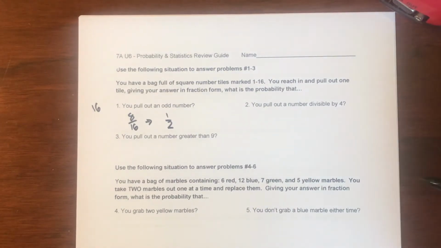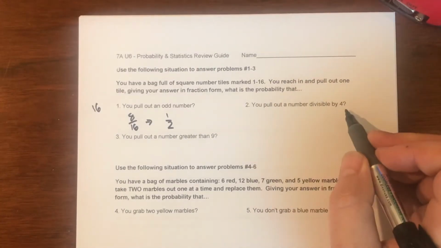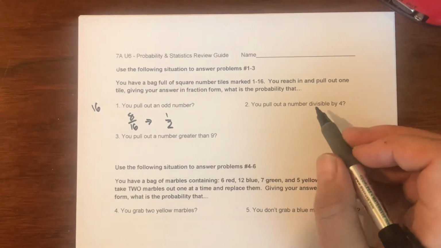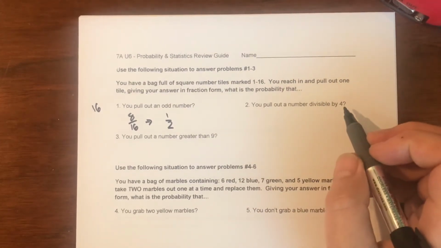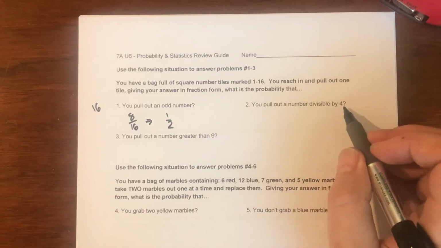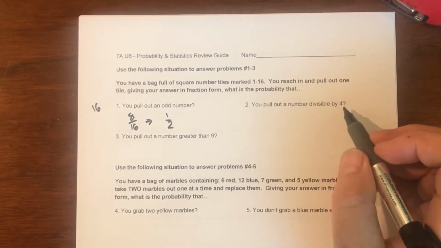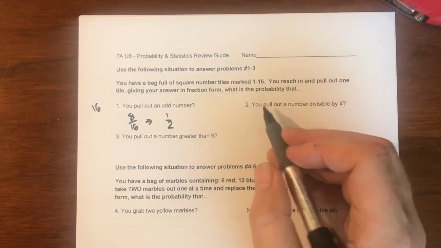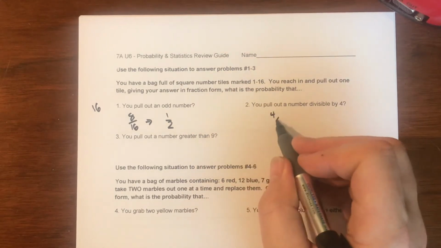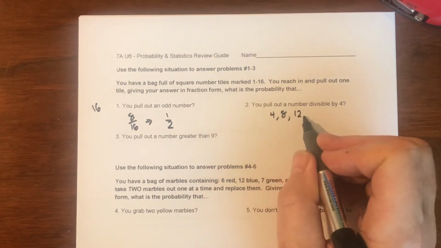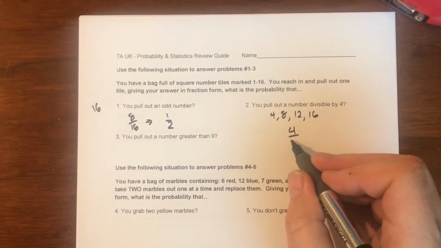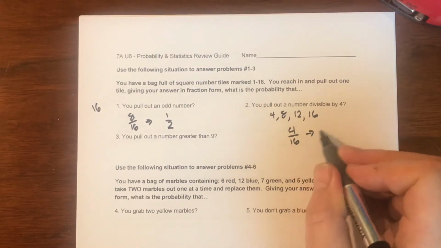Number 2, you pull out a number divisible by 4. Now there's an inference here. They're having you infer that divisible by 4 means giving you a whole number answer. You're just cutting into fourths. So which of the numbers are divisible by 4 out of 1 through 16? Well, it's 4, 8, 12, and 16. So 4 numbers out of the 16, so 1/4 of them, right?